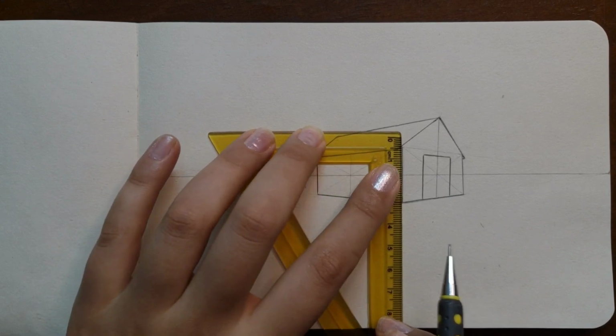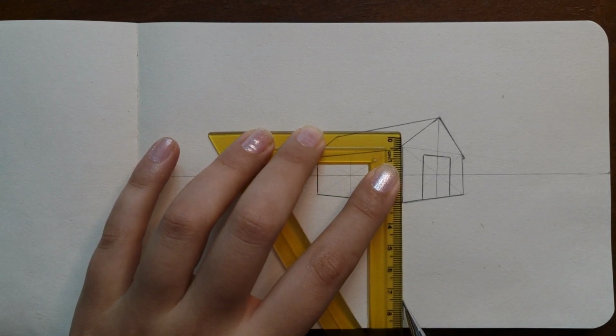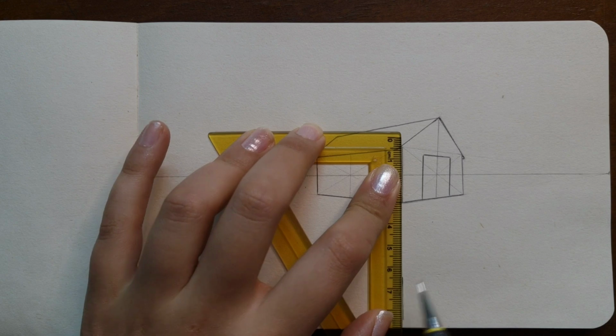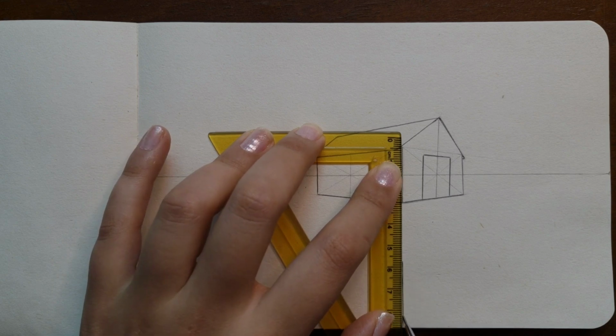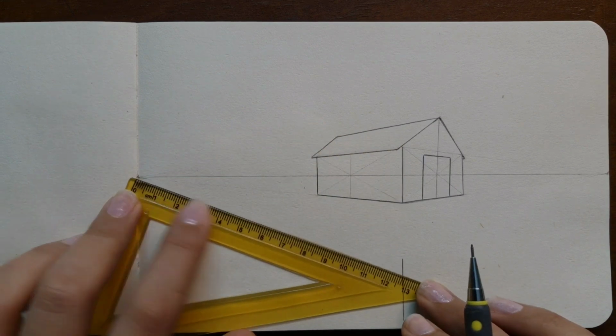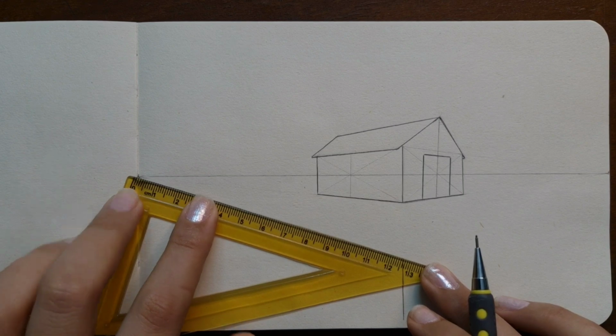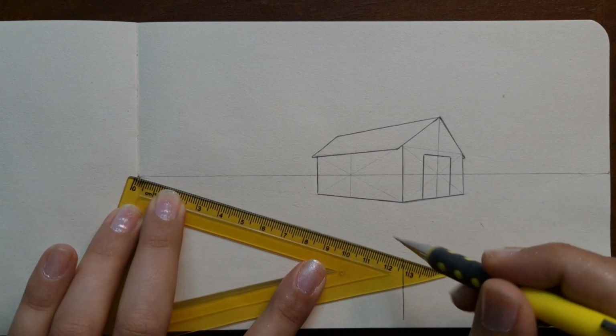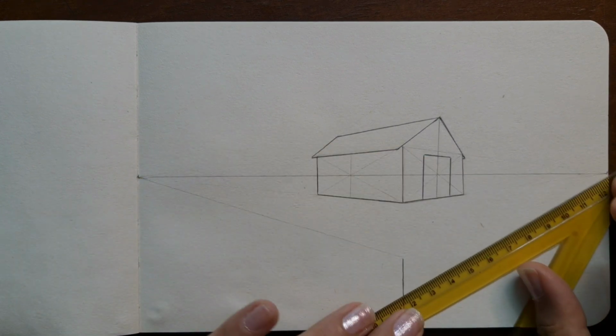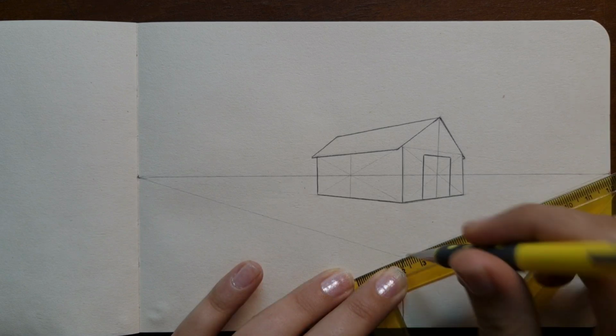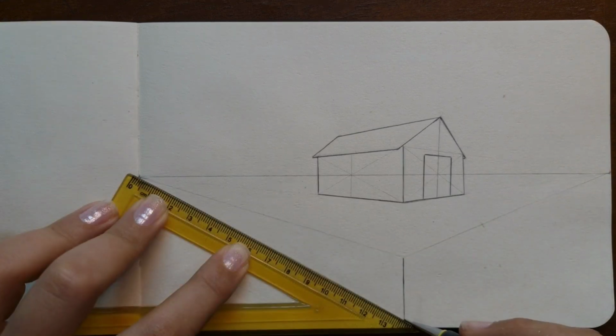Next, let's draw our second house below the horizon line. I'll follow the exact same steps as before. I'll begin by creating a cube below the horizon line. Again, I'll start with a vertical line, placing it directly below the first vertical line I drew for the first house. Then I'll connect the top and bottom of this vertical line to both the left and right vanishing points.